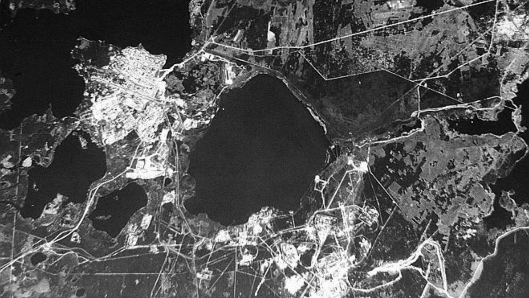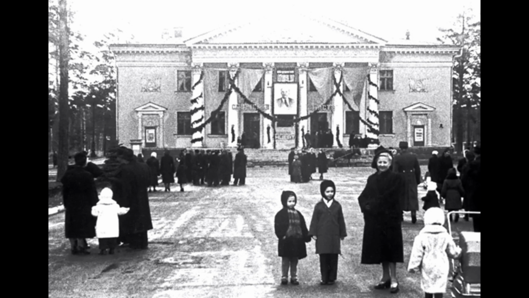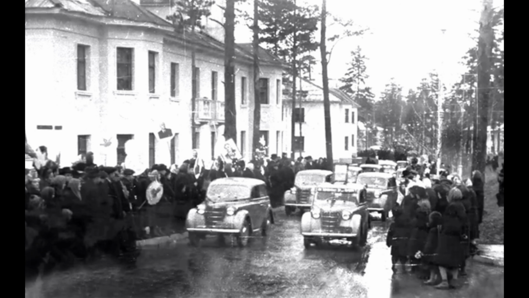Trees around the site began to die, but no records of human exposure to radiation were ever recorded. People were expendable at Chelyabinsk 40, and as it would be proved later, even Kurchatov himself.